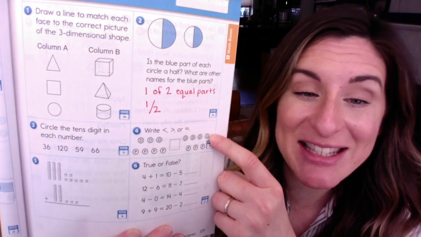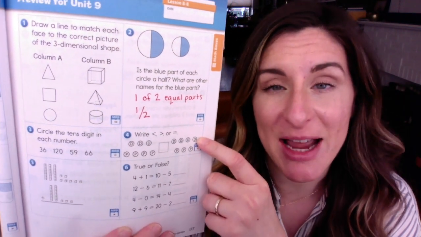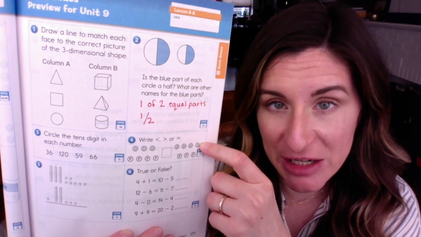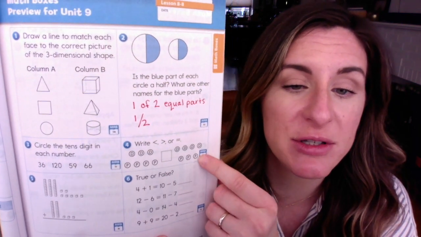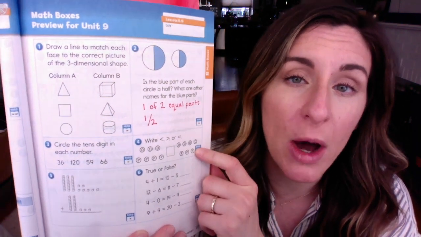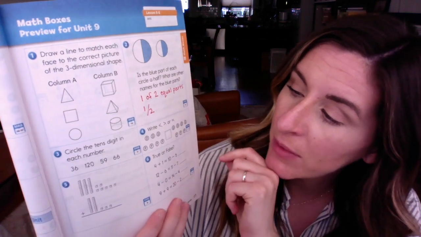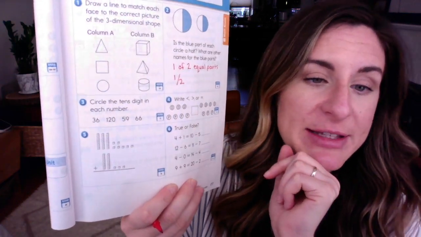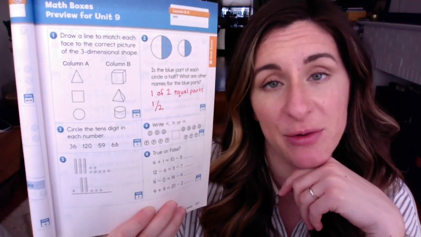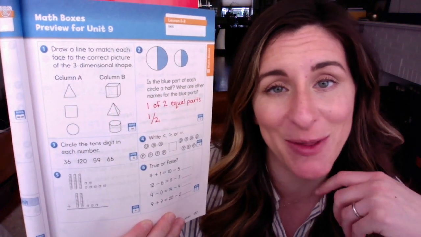Remember, the D's stand for dimes. Dimes are worth 10 cents each. The P's are pennies. They are 1 cent each. Number 5 is an addition problem. You're just counting those base 10 blocks and adding them together.